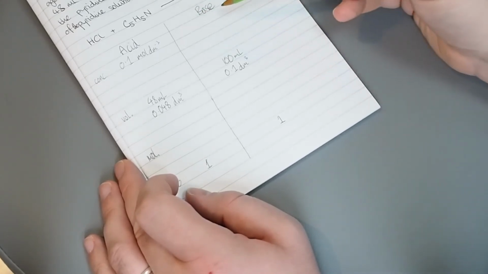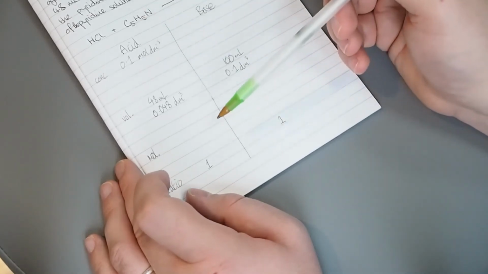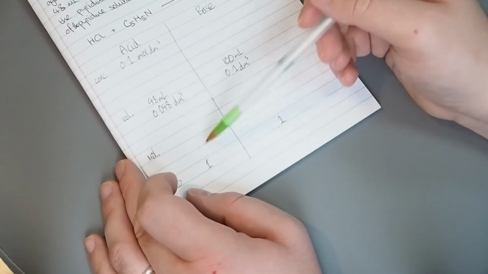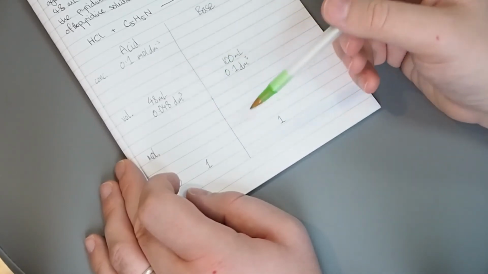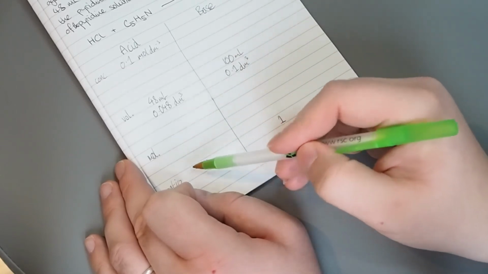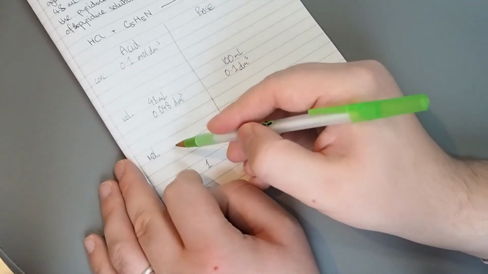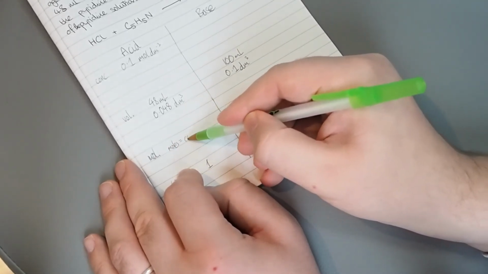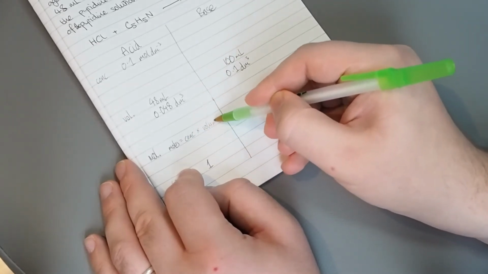Now, we can't fill in things for the base yet, so this is a bit different. We're looking at the acid this time round, and we've only got our moles empty. Now when you do it in this way, there isn't too much space to write down your equations, but you can do it where you're using them. So we can say that moles are equal to conc times volume.